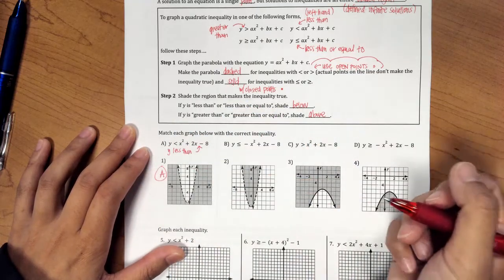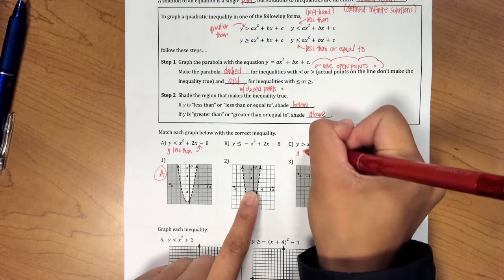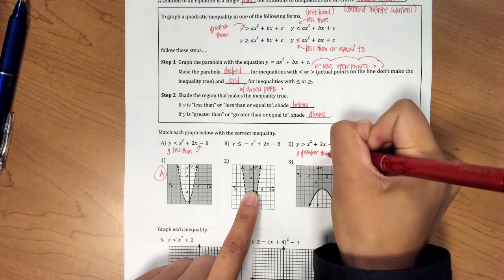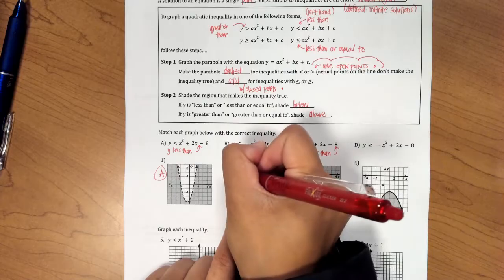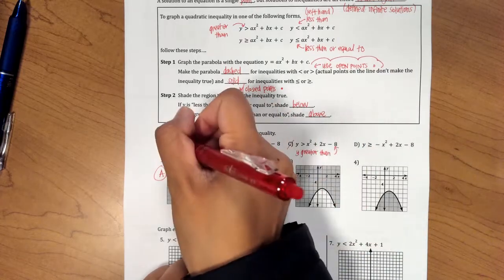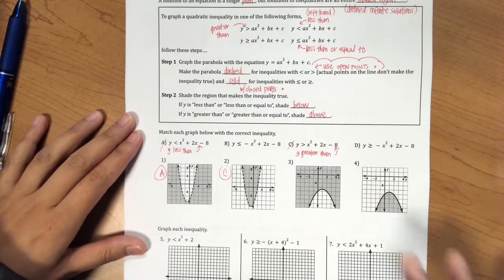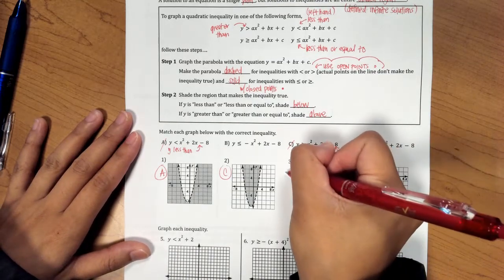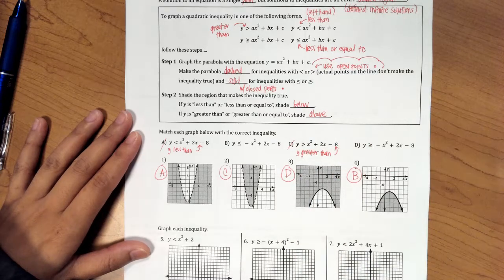And so this one must be all the y values that are greater than this line. So that's C. Now as I do it, I should cross off when we're matching. Take a moment and see if you can match up the next two. You should get D and B.